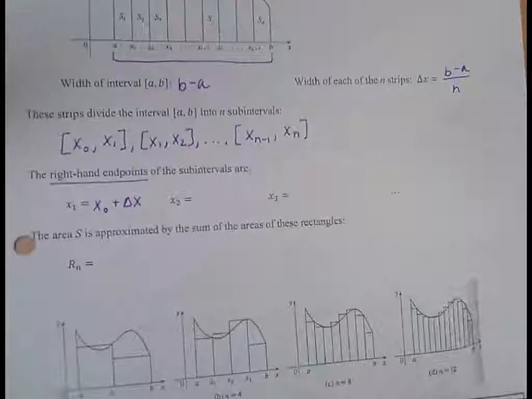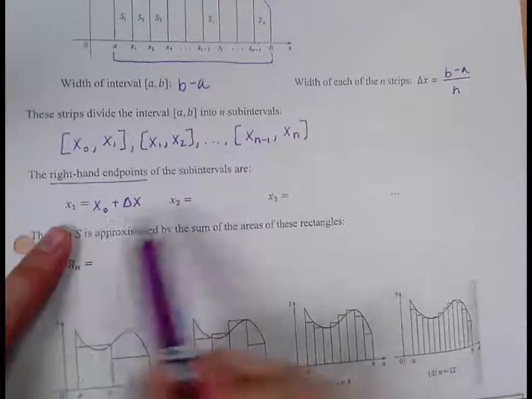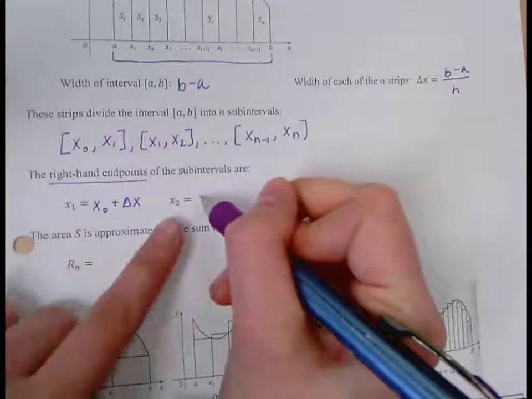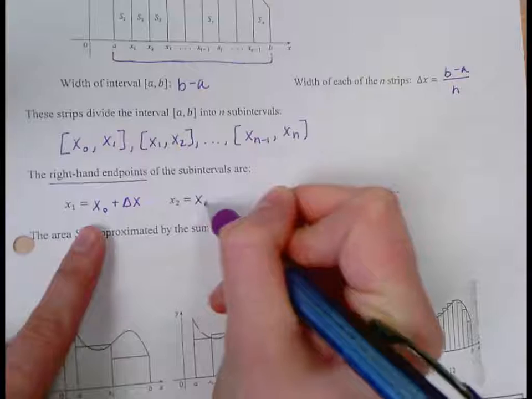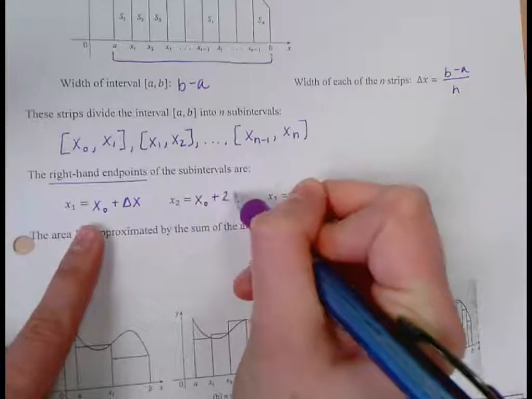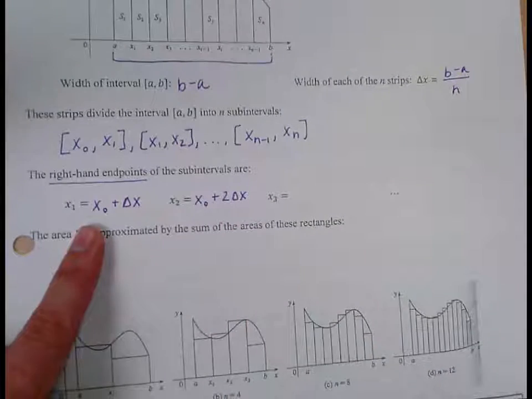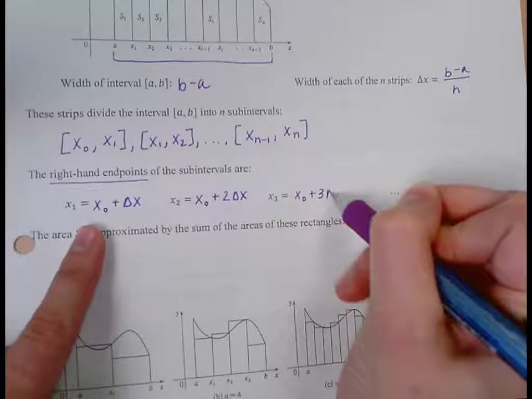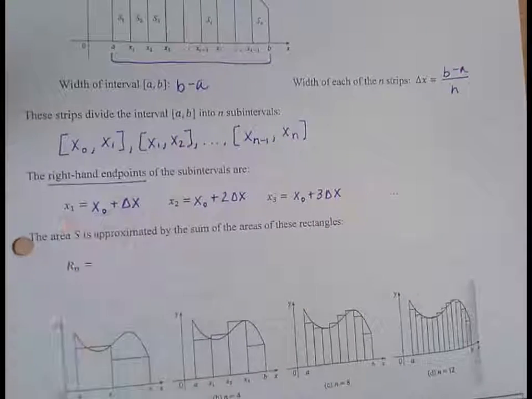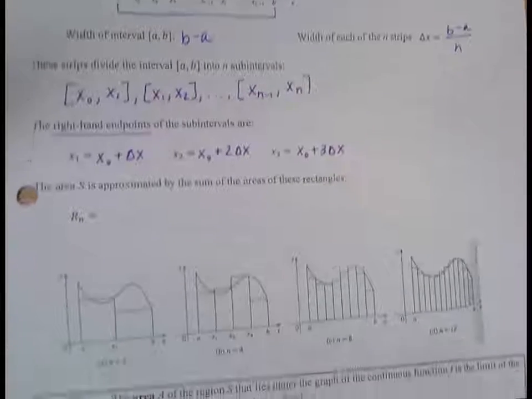So again, I don't want you to get hung up in the notation. X sub 2 would be adding 2 delta x's to x sub 0. X sub 3 would be adding 3 delta x's to your A value or x sub 0 value.